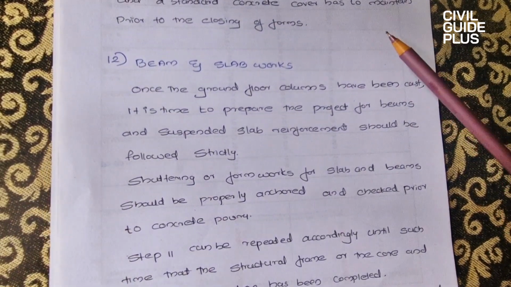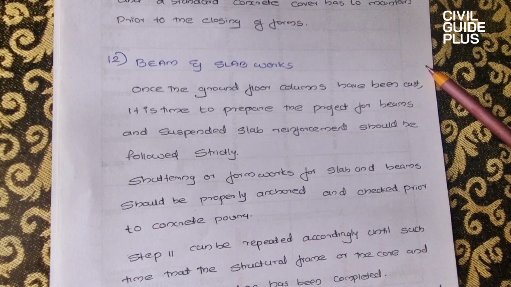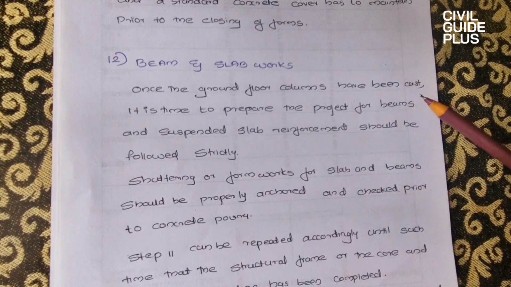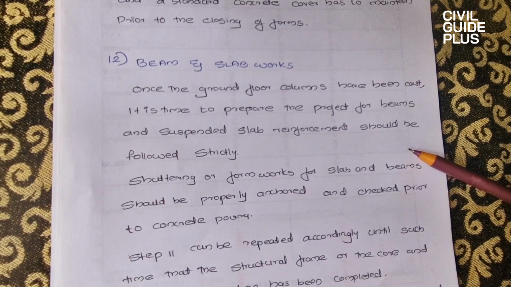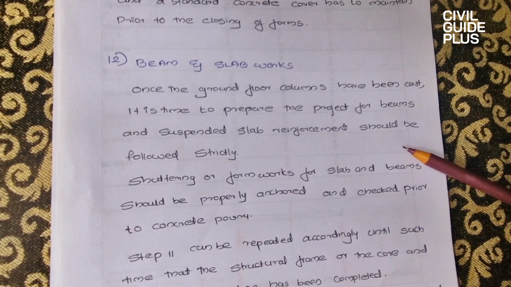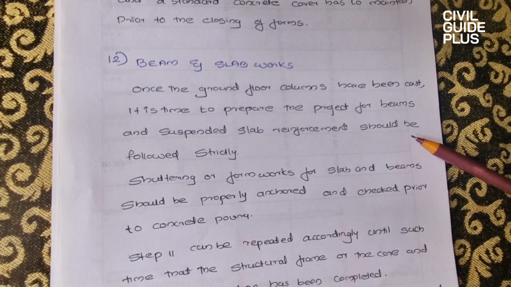Next, step 12, beam and slab works. Once the ground floor columns have been cast, it is time to prepare the project for beams and suspended slab. Reinforcement should be followed strictly. Shuttering or formworks for slab and beams should be properly anchored and checked prior to concrete pour.